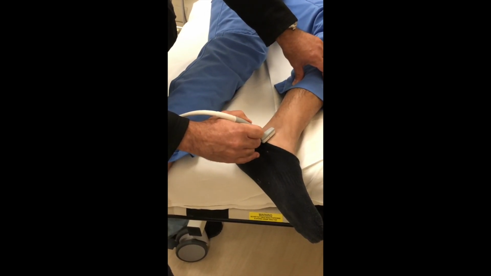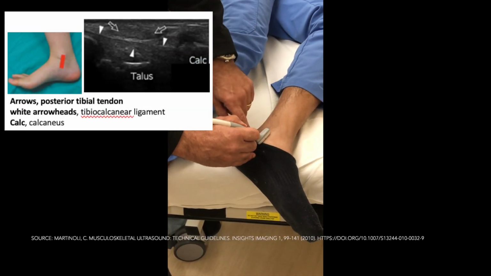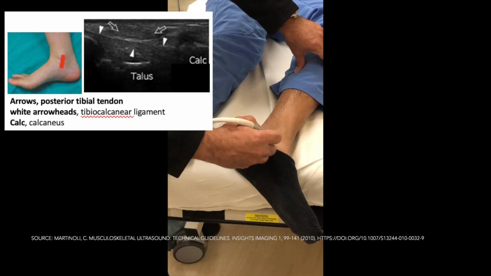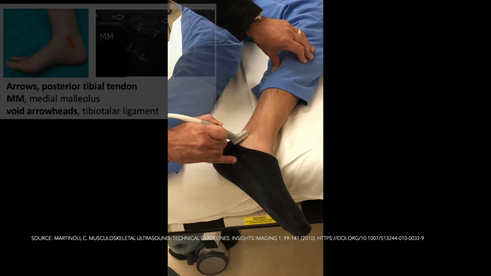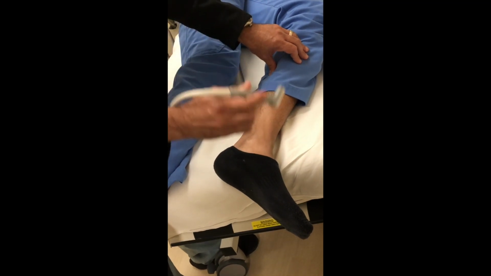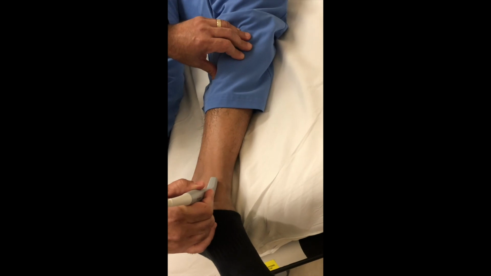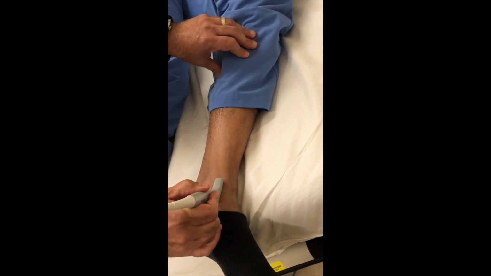Next, we will check the deltoid ligament by placing the transducer between the medial malleolus and the calcaneus, interrogating both anteriorly and posteriorly for any gross disruptions. Lastly, we can check the anteromedial gutter of the tibiotalar joint to look for any cysts or joint effusion.